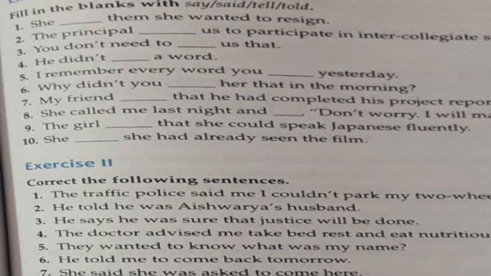Then, my cousin said him that he should go out. My cousin told him that he should go out. The 10th one: he said he had bought the bicycle 10 years ago. So the right answer is: he said he bought the bicycle 10 years before. Ago becomes before. So once again, I'm going to tell you the right answers.